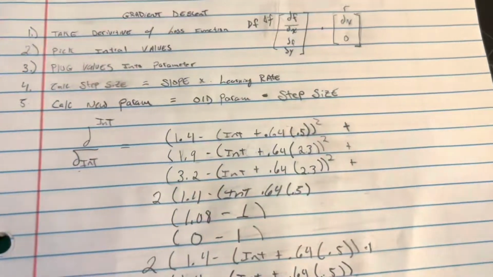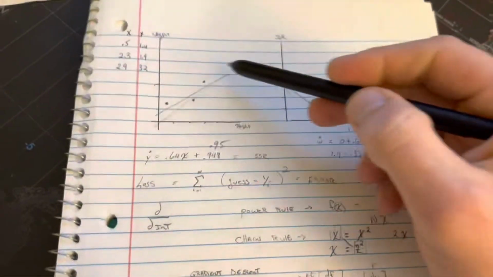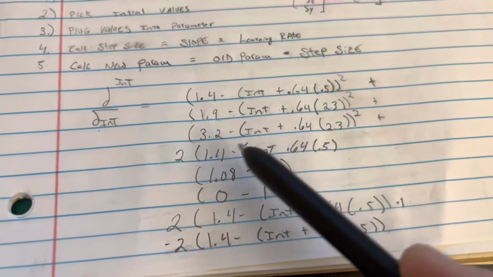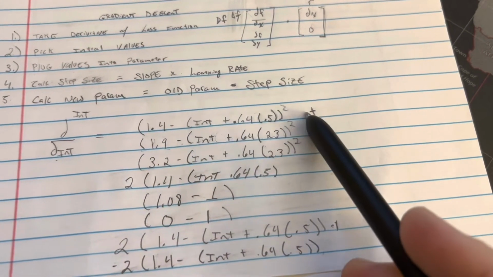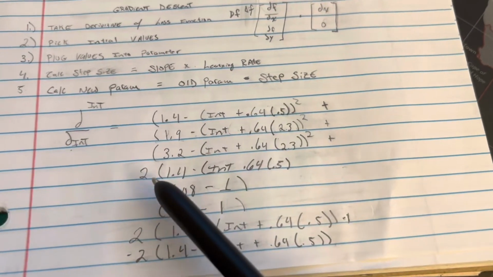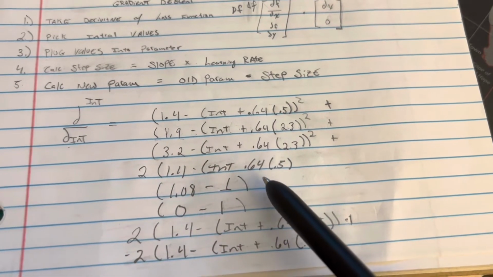The derivative of the intercept. We're first going to take a derivative for each one of our data points up here. I'm going to start with the first one, and then I'll do the other ones without you guys here. So we're going to take the exponent to the front. We're going to apply the chain rule. So we get the derivative of the stuff inside of the parentheses, and we simplify.